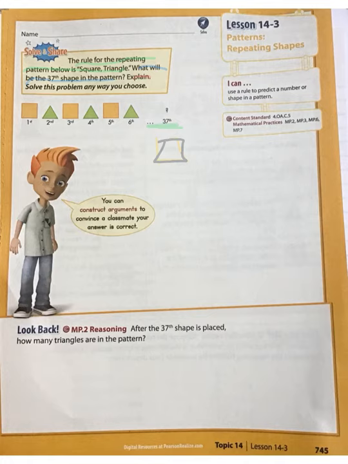All right, now let's look at the bottom where it says look back. It says after the 37th shape is placed, how many triangles are going to be in the pattern? Well, you don't actually need to draw them all out or count them all out. Since there are two shapes in the pattern, you can just divide 37 by 2. And you know it's not going to go into it evenly because 37 is an odd number. There is going to be a remainder.